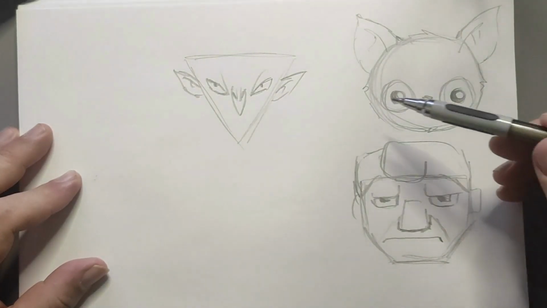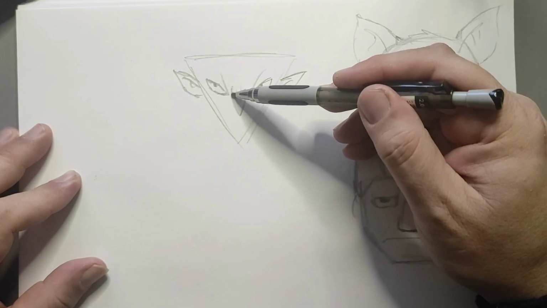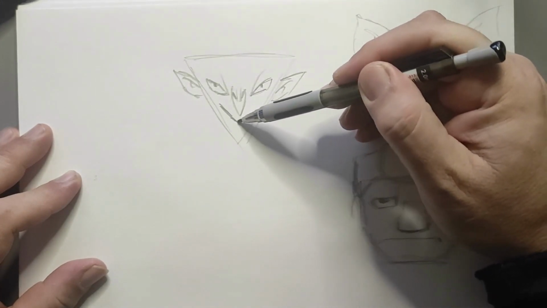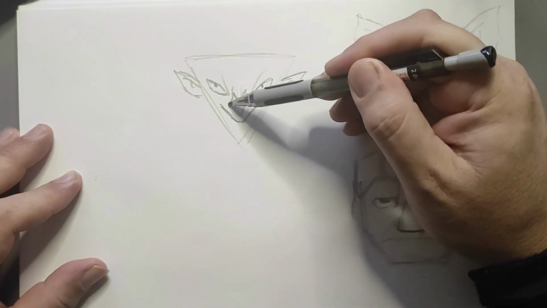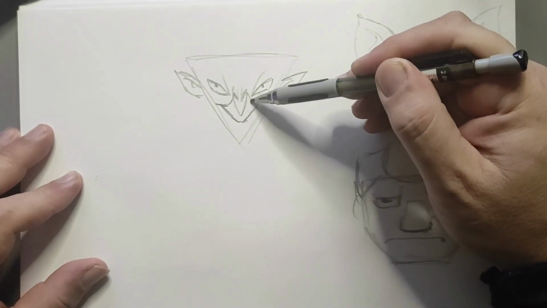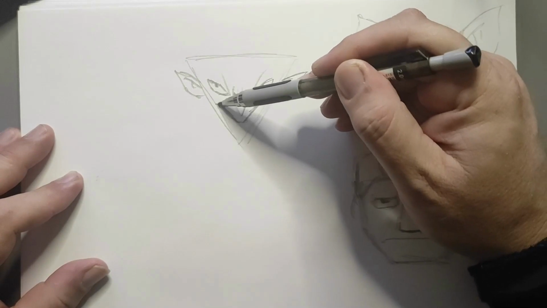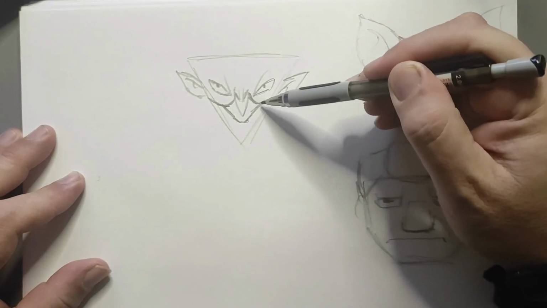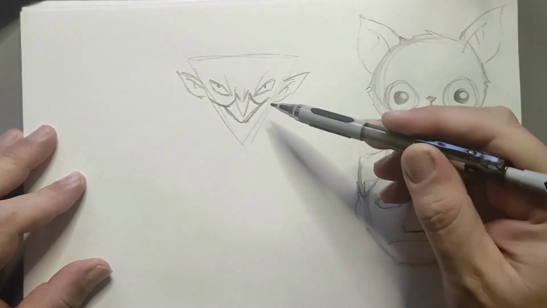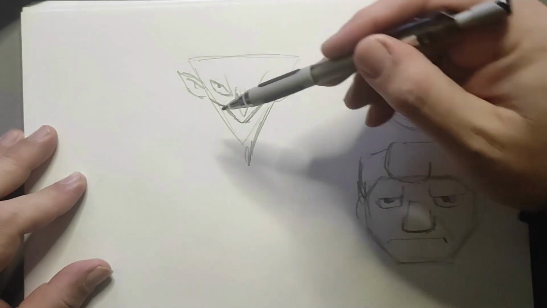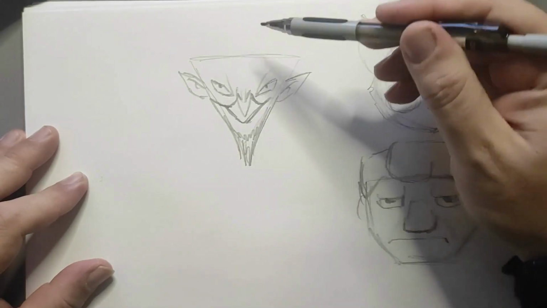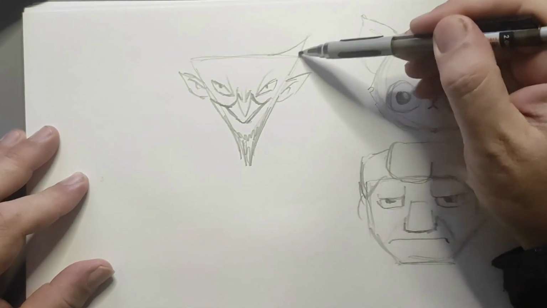Now these characters use only one shape. I'm trying to prove a point here, so I'm using the shapes way too much, perhaps, just to prove to you how it makes the character look. Like, it's the devil.